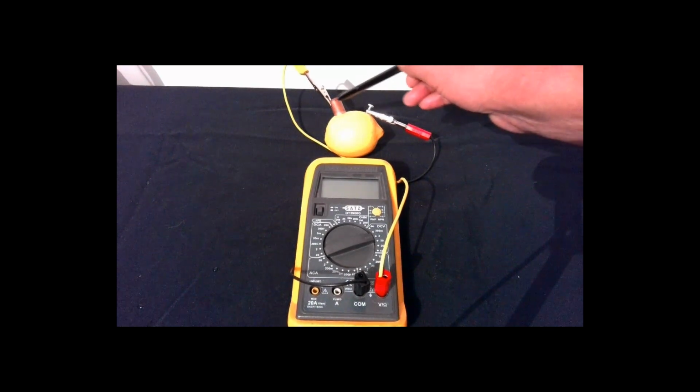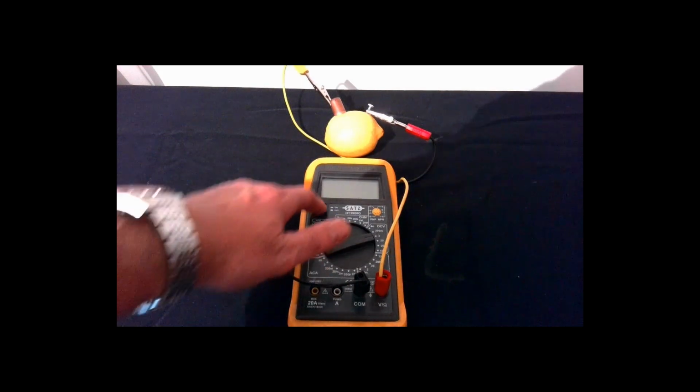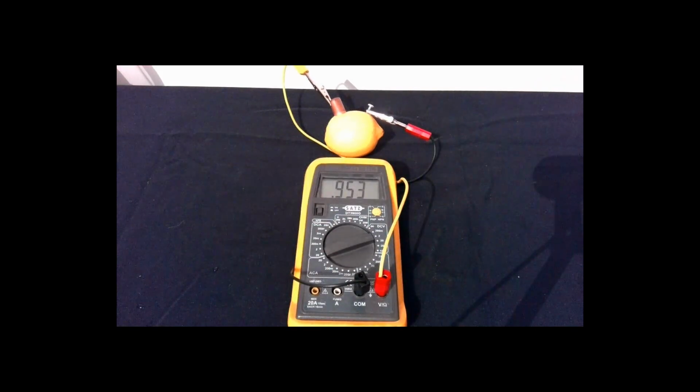So I've got two different metals, copper and zinc, and they are connected to a multimeter which is set to read potential difference. If I switch the multimeter on, you can see that there is a potential difference of 0.952 volts created by this lemon battery.